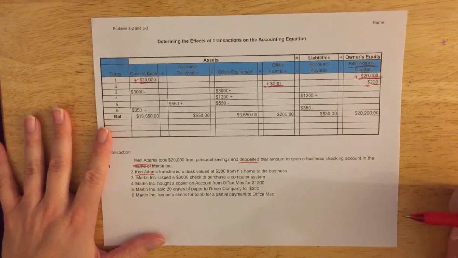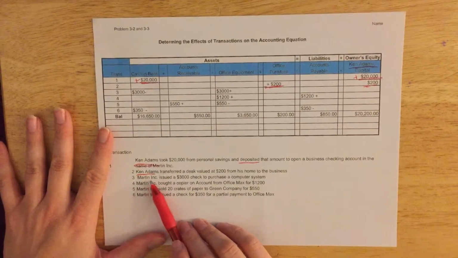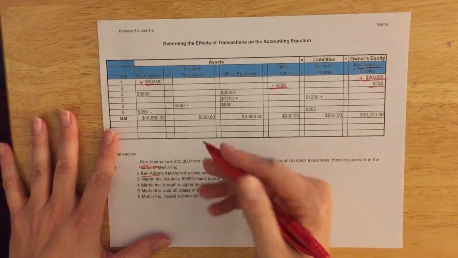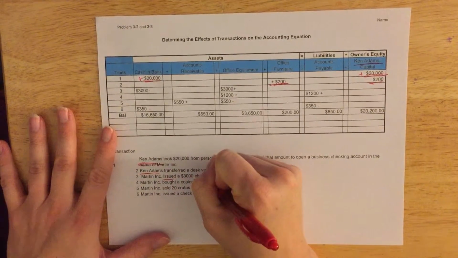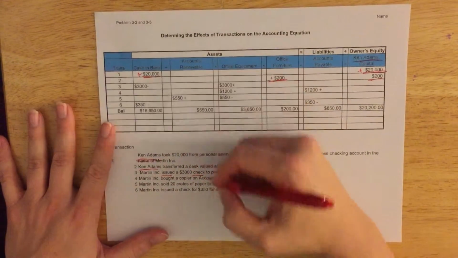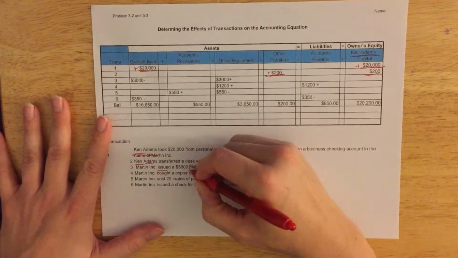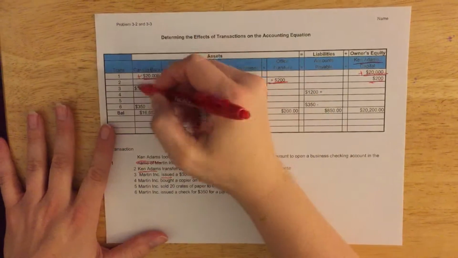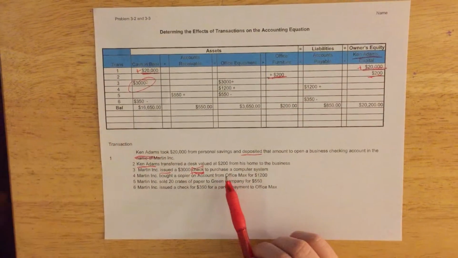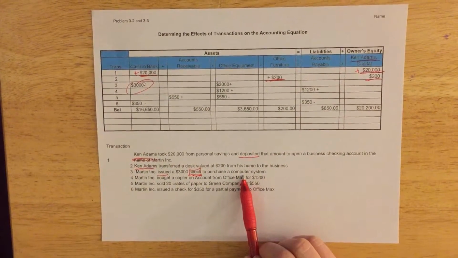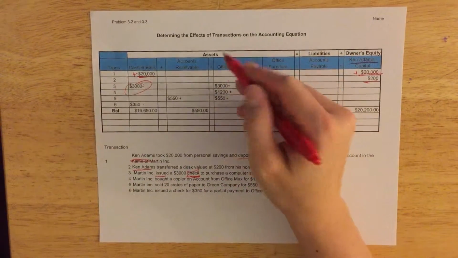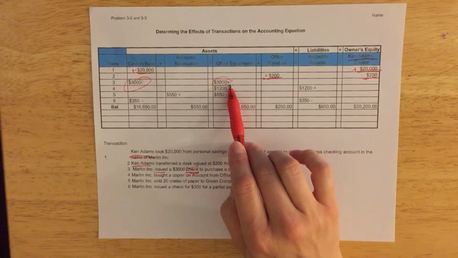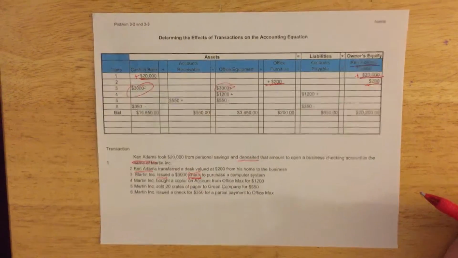On this one, when it says Martin Incorporated issued a $3,000 check to purchase computer equipment. Okay, when we're talking about issuing a check, that automatically means cash and bank. So anytime you see the word check, you're talking about cash and bank, and that's why we have a minus $3,000 in cash and bank for transaction 3. Okay, we bought a computer system, so that means we're going to increase office equipment. So they're both assets. One's decreasing, one's increasing the same amount, leaving your accounting equation balanced.